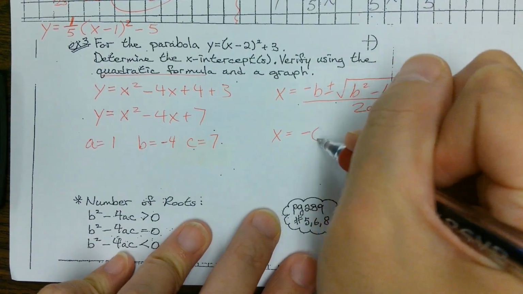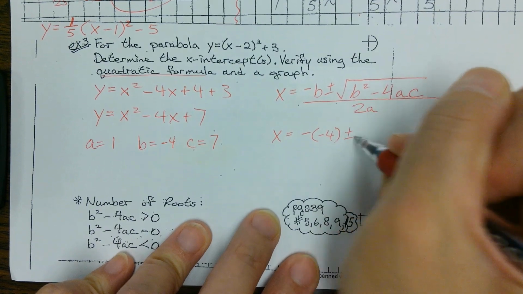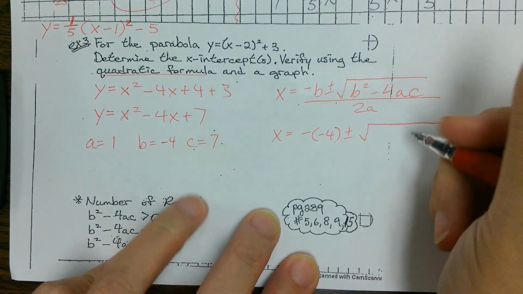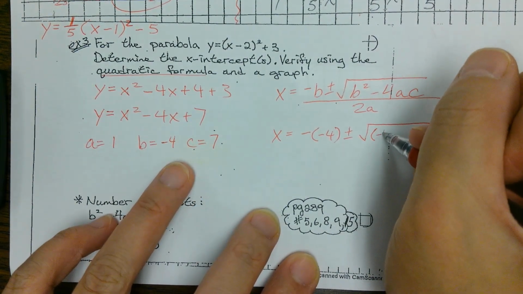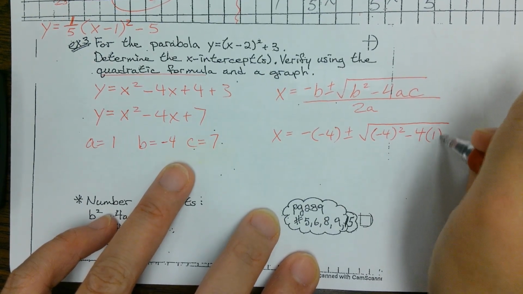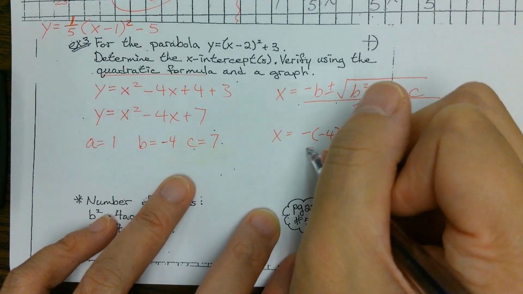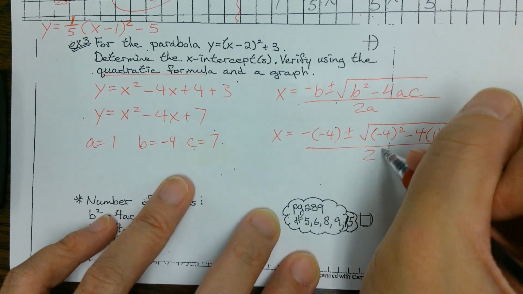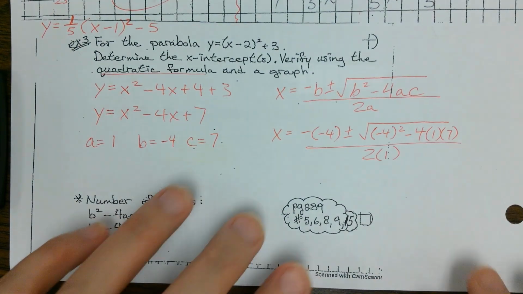So negative 4 plus or minus square root, negative 4 squared minus 4 times 1 times 7, all over 2 times 1.